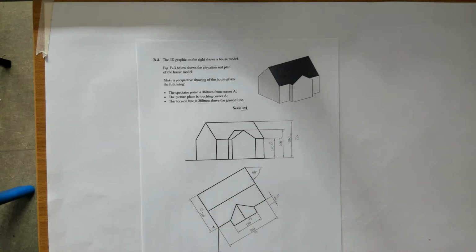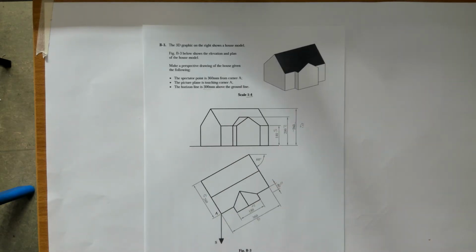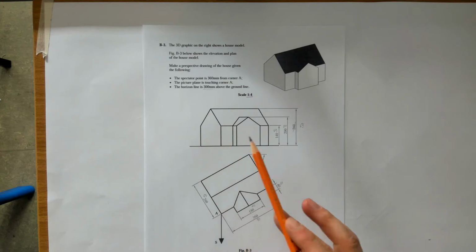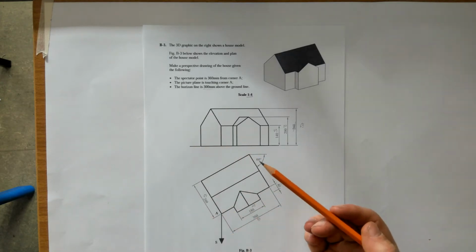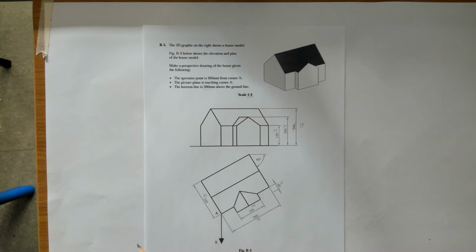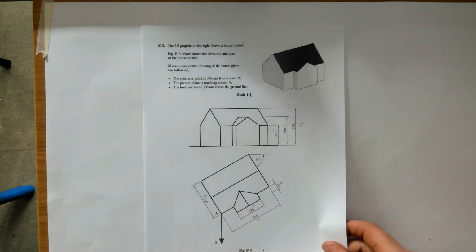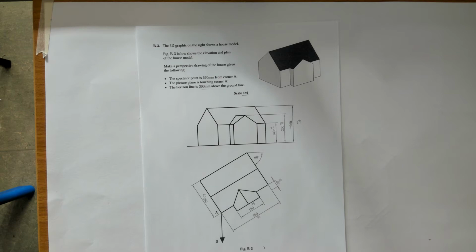Now, when you need the plan view to do this perspective one, you need an elevation or an auxiliary elevation to find this point here in plan, because there's no dimension. So I'm going to do an auxiliary elevation to solve this question.